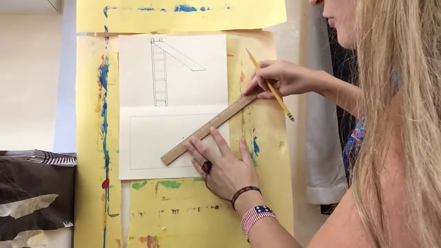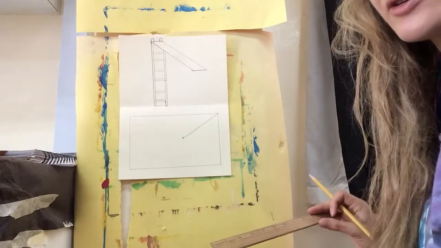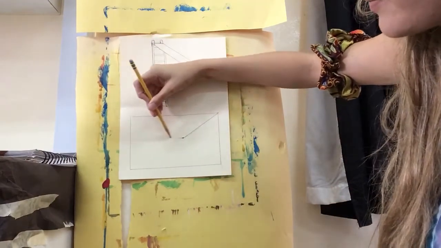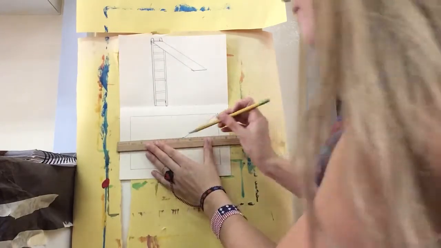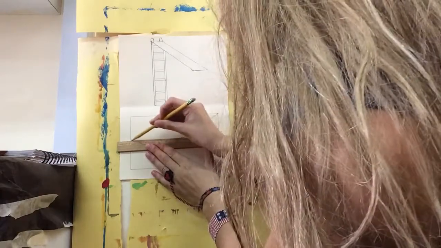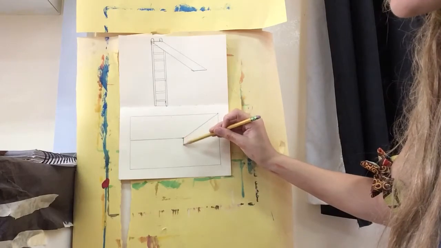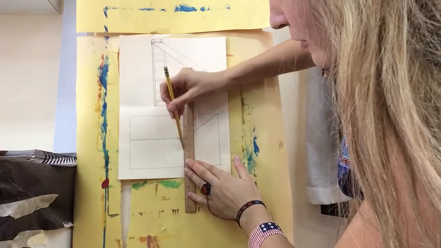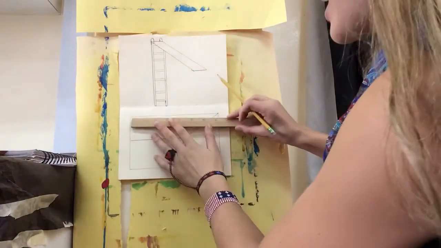Okay, use my ruler. I'm going to go like this. Made my diagonal line. Now from this dot, I'm going to make a straight line connecting out to that wall of the pool. All right, now from here, I'm doing a straight line down to the bottom of my pool. Ooh, you guys see the illusion? It's coming.